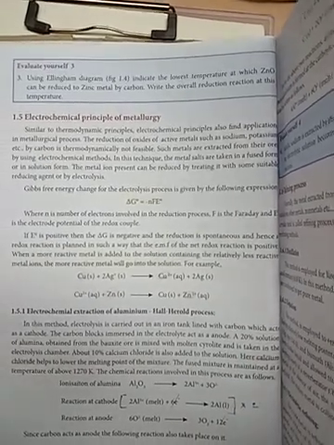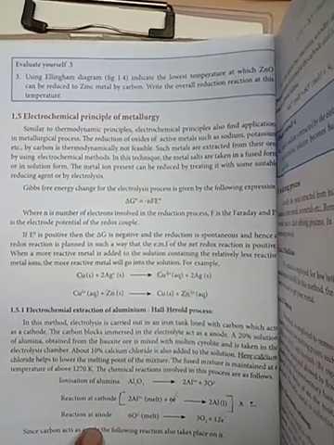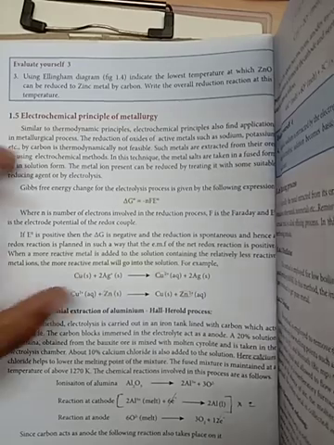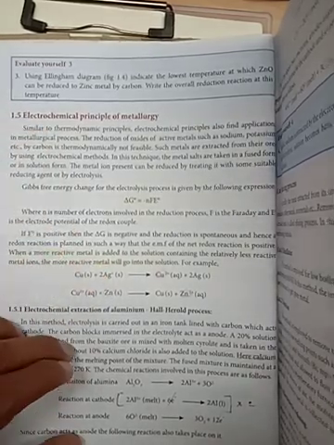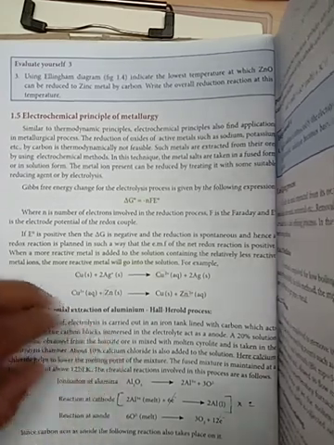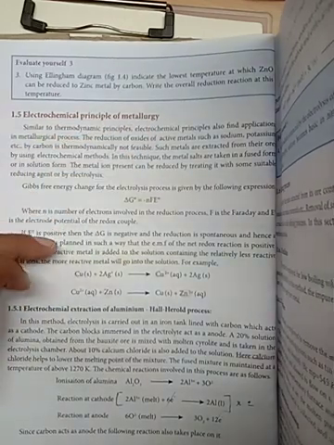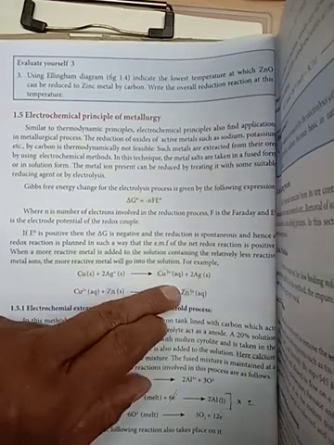Now we have seen this Hall-Héroult process, right? I explained it to you just now. Now what does this paragraph mean? When we extract metals through a process like this, an electrochemical process where we pass current to extract, the method is called electrochemical metallurgy. So metals like copper and silver can be extracted. And the equation is given.